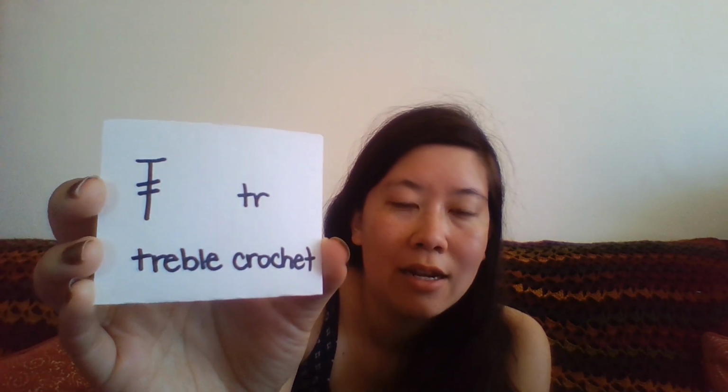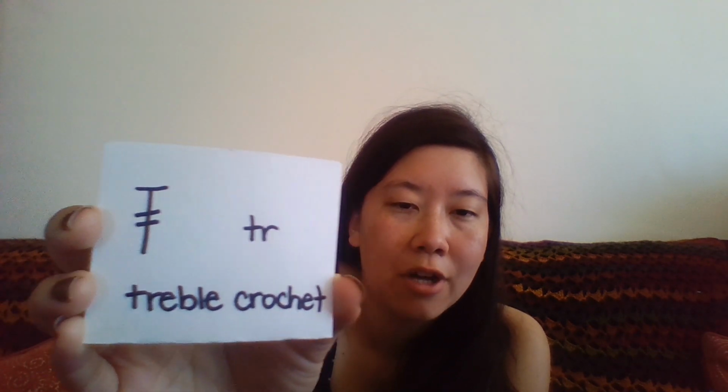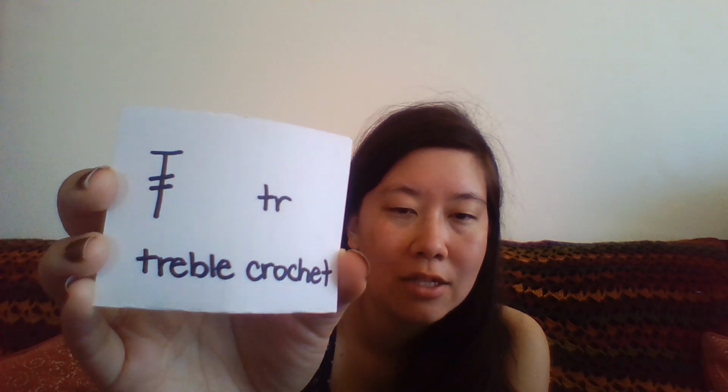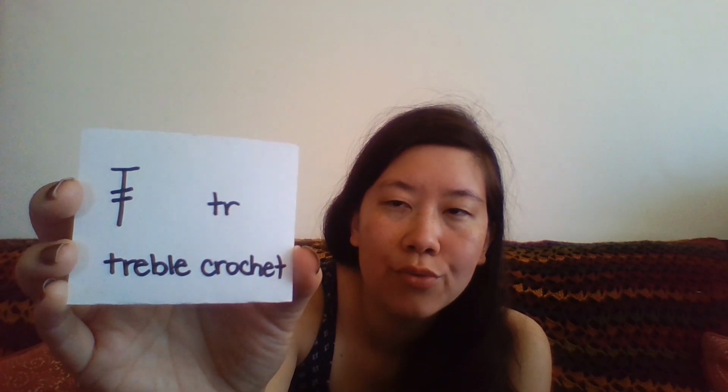And now there is also a treble crochet. So your treble crochet adds another little hatch mark onto that capital T, so that's a treble crochet. And if you are reading it in a pattern, it is abbreviated TR.